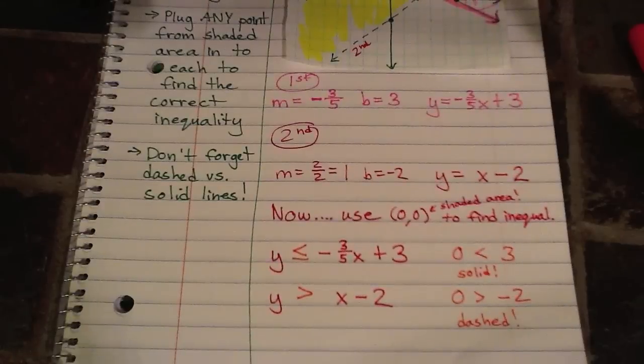You're going to come across some word problems in the linear inequalities and the systems of linear inequalities work. I'm going to post separate notes if you need help with those.